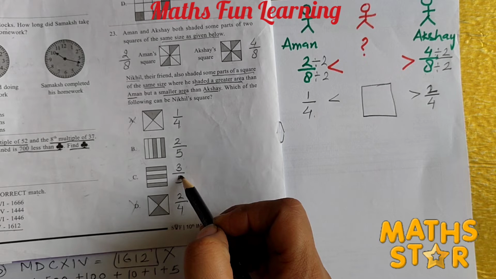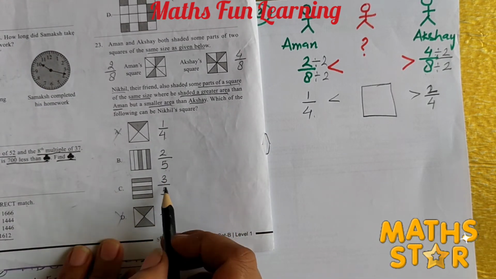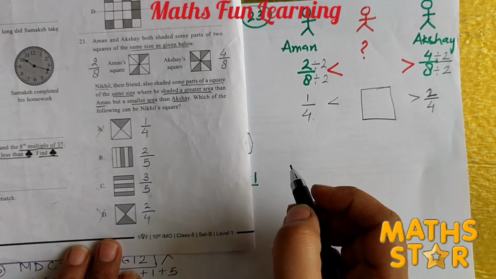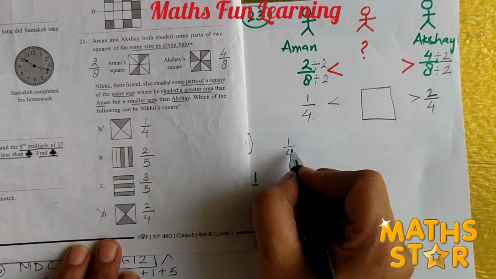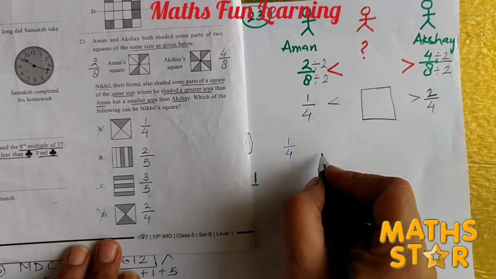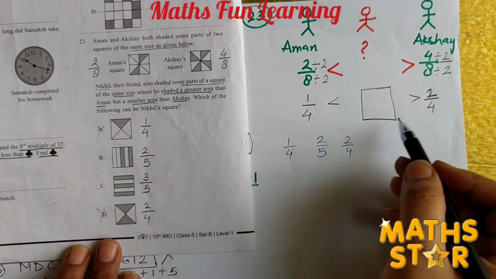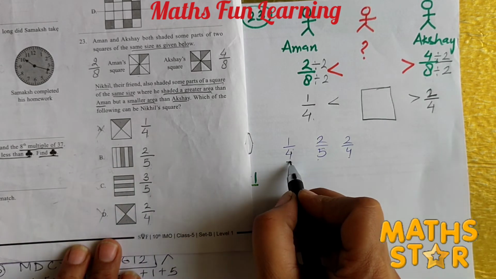So we just have to check these two. But they have denominator 5 in both the cases. What can we do now? In this case, you can choose a number. Just change all the denominators into like fractions. 2 by 5 and 2 by 4. We can take Aman's, Akshay's, and this one, the B part. You just change them to like fractions. So 4 here and 5.